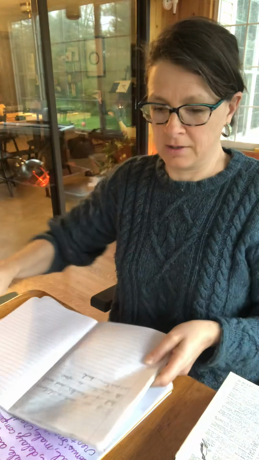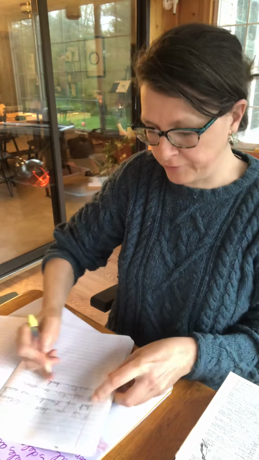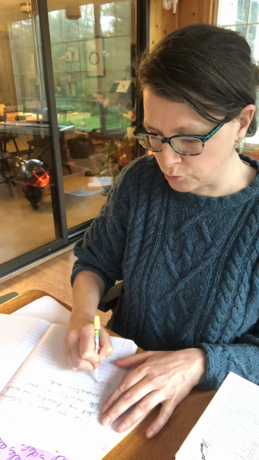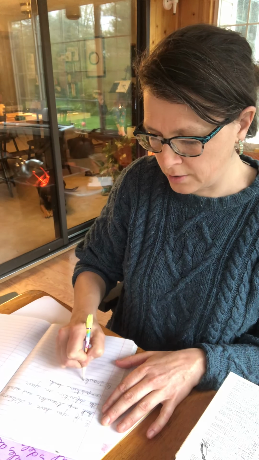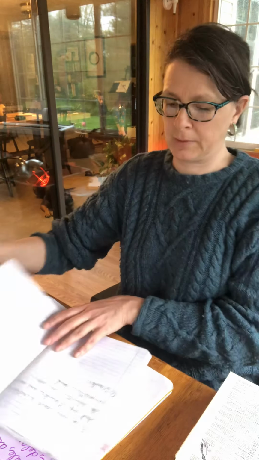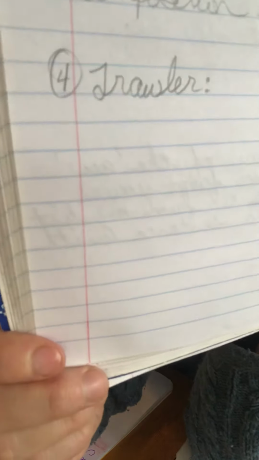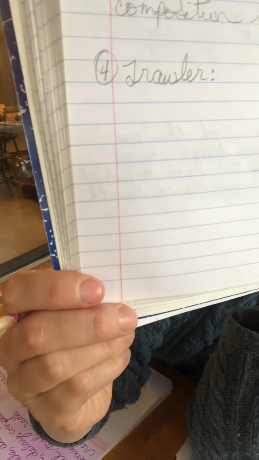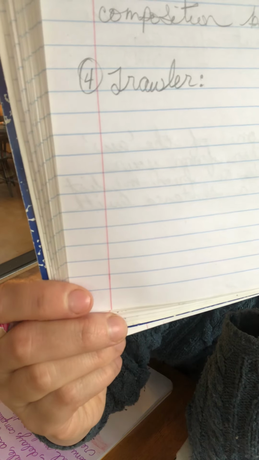Definition. So when you get to number 4, you're going to write number 4, the word trawler and a colon like this. TRAWLER. And now you're going to look in the dictionary to find it.